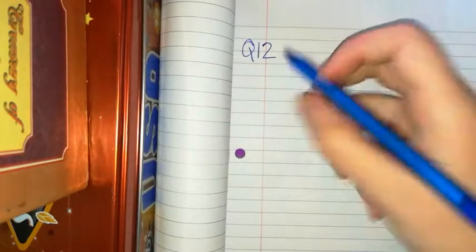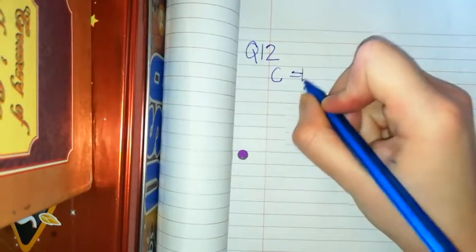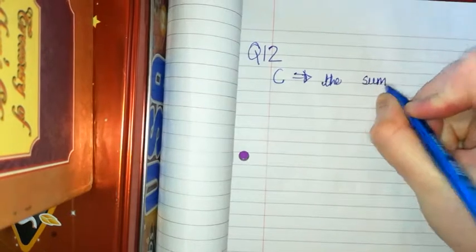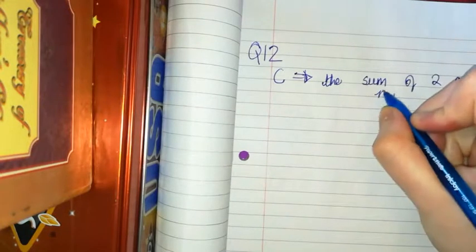So Clodagh, I'll just write C for Clodagh. What Clodagh says is that the sum of 2 consecutive numbers is 35. Consecutive means they come after each other.